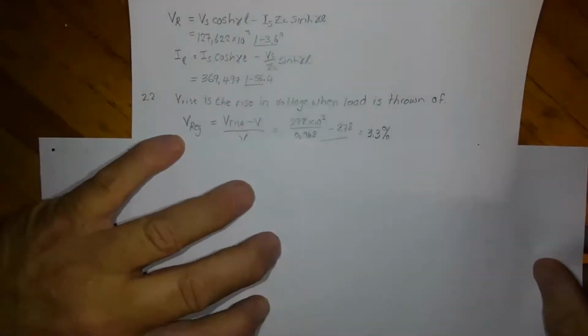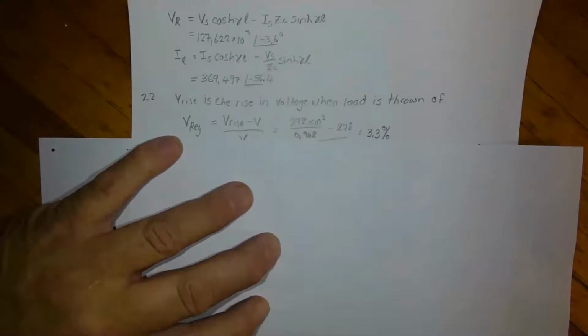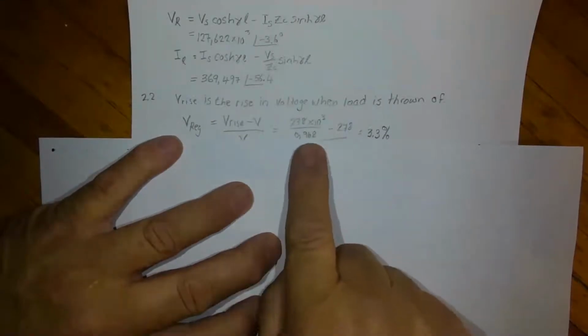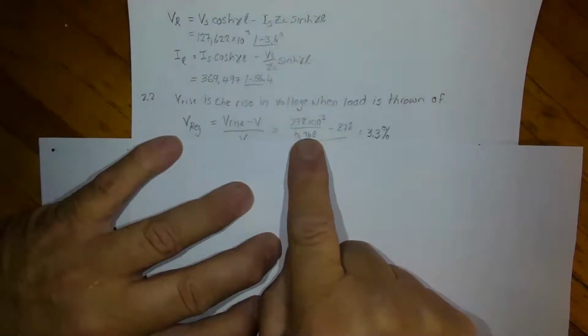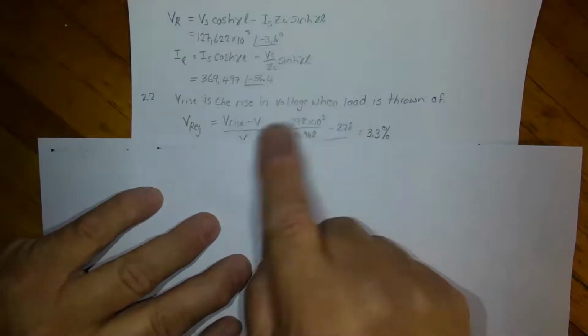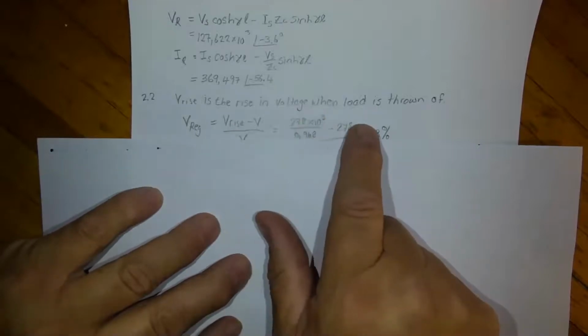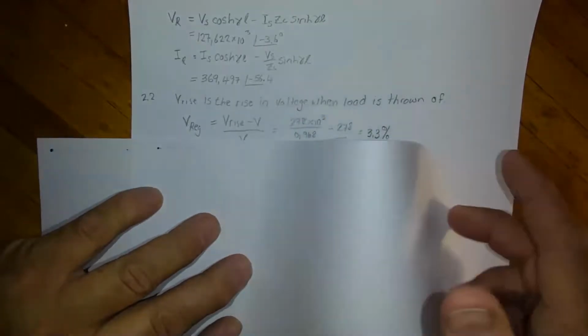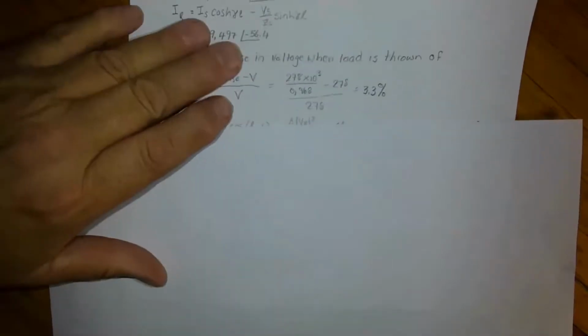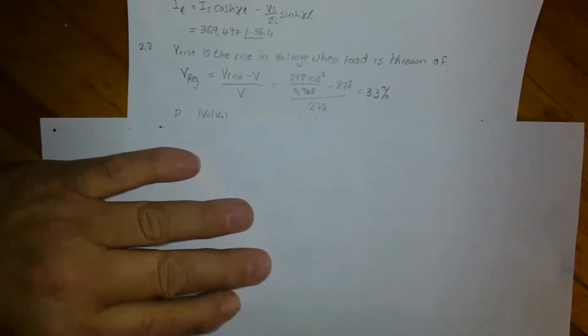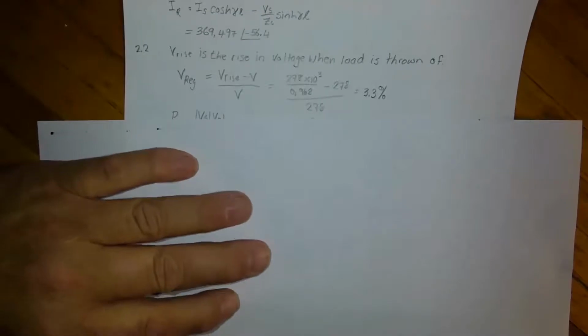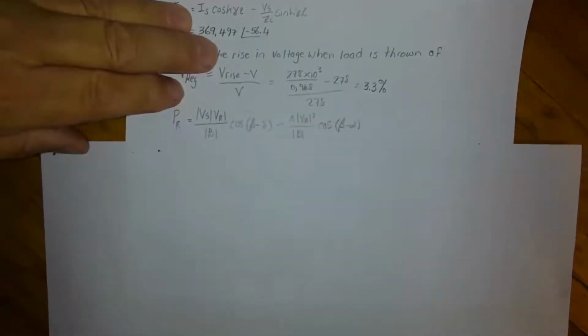Now, the rise in voltage is the voltage when the load is thrown off. That is VS divided by cos gamma L. And the voltage regulation is that voltage minus the line voltage, divided by the line voltage. That gives us 278, and that's 3.3%.